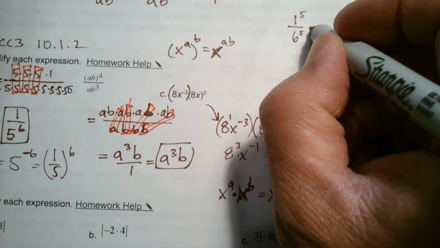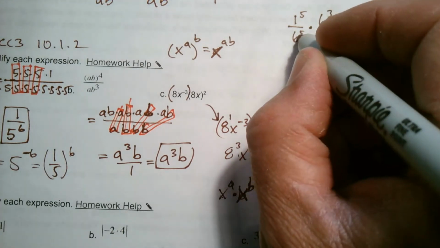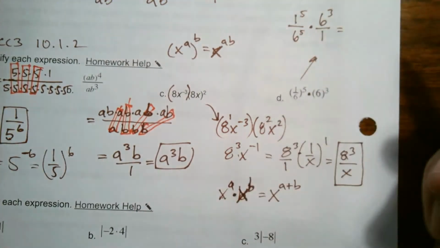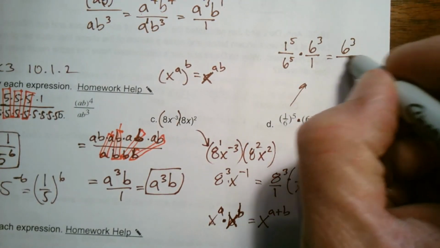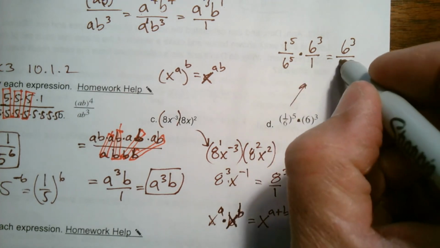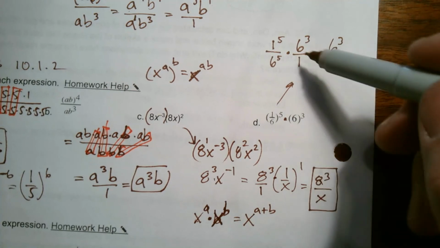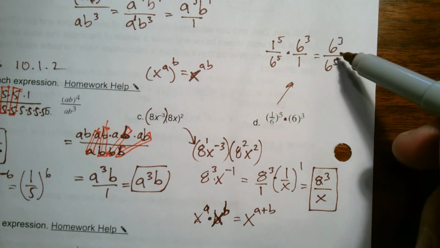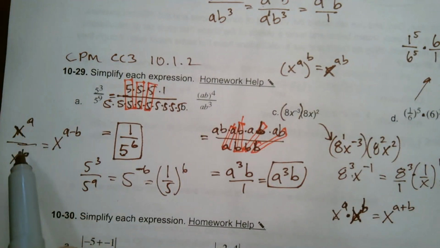And then I'm multiplying that times 6 to the third. I can just write it as 6 to the third. But because I have a fraction over here, I'm going to make that into a fraction. So now I have this 1 to the fifth, which again is just 1, times 6 to the third. So I'm going to write it 6 to the third. And then 6 to the fifth times 1, which is 6 to the fifth. Again, now I dealt with multiplying them out, and now I'm looking at a division, right? Back to this. I have the division of like bases, subtract the exponents.